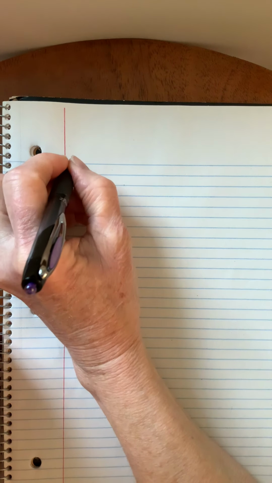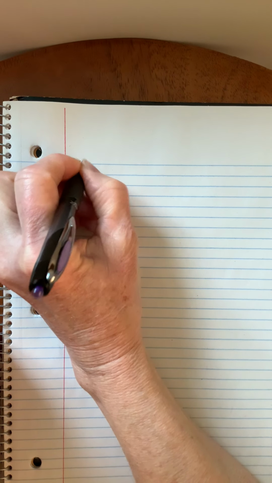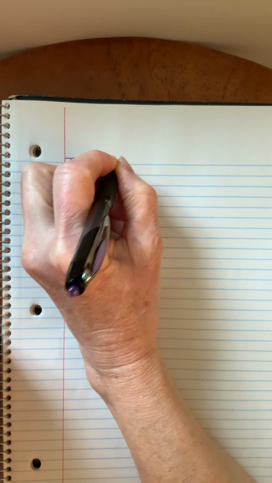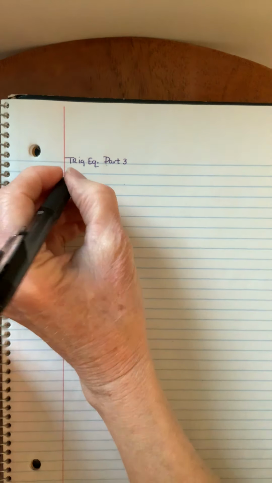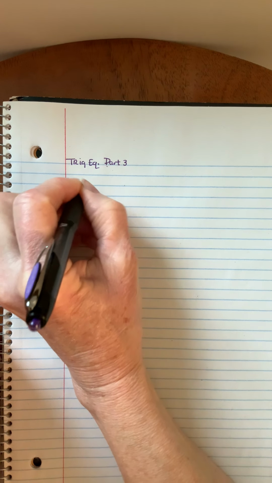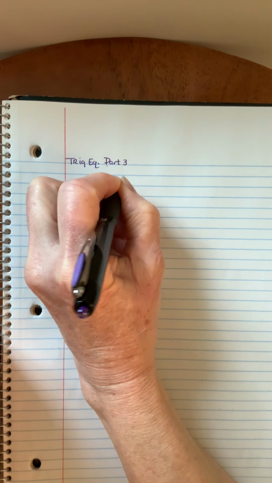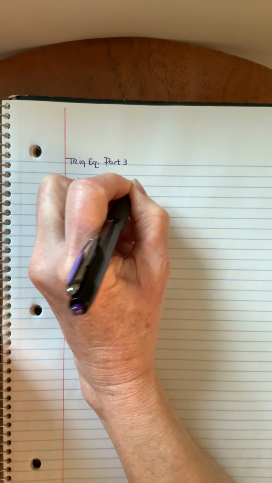Let's work on a little bit more with trig equations. So trig equations, and I'm going to call this part 3. So let's try to figure out some values and solve some equations. This equation is written this way: sine of x over 2 plus cosine of x over 2 equals 1.